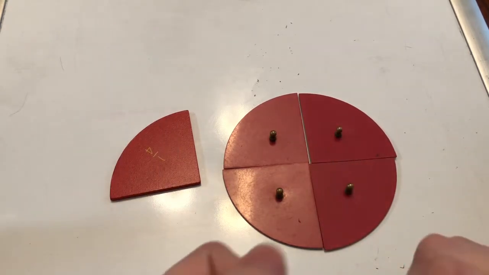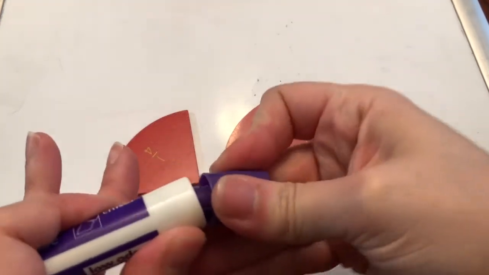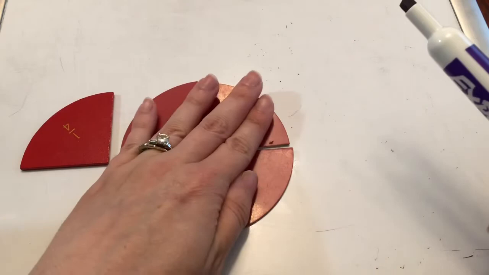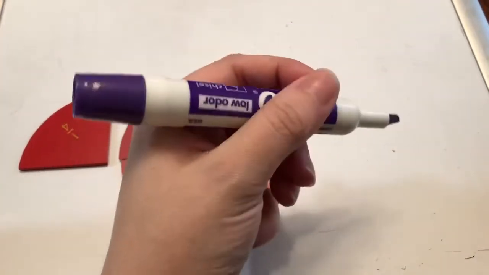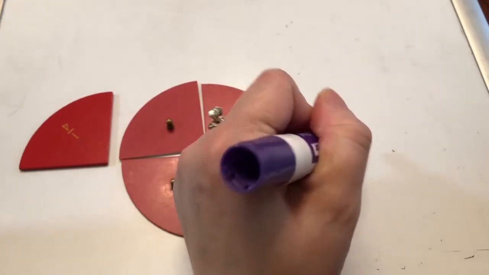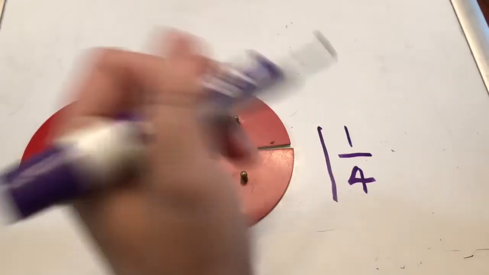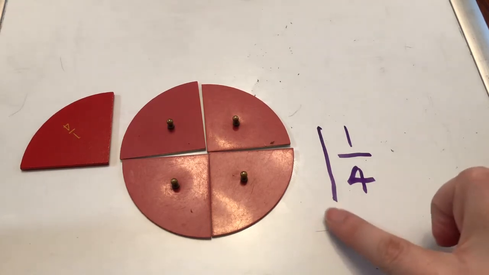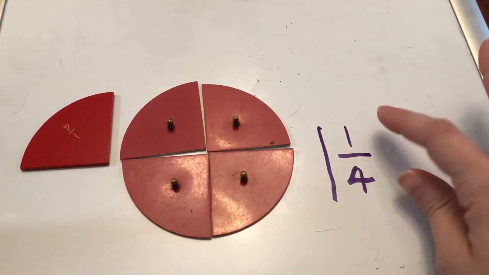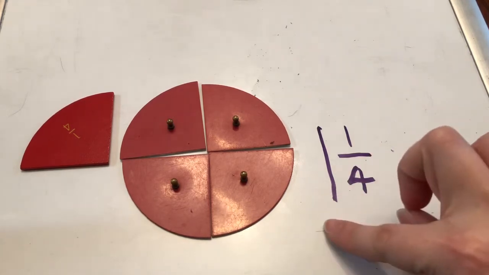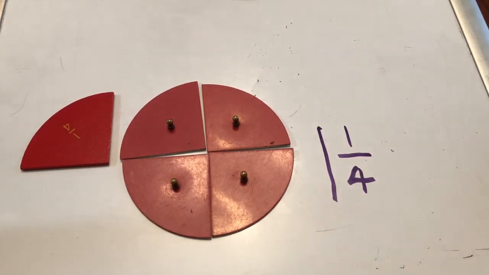So I have 1 whole and 1 fourth. We can write that. So I have 1 whole and 1 fourth. We have a big 1 to show whole, and then we have a smaller 1/4 to show a fraction, 1 and 1/4. Let's take a look at another example.